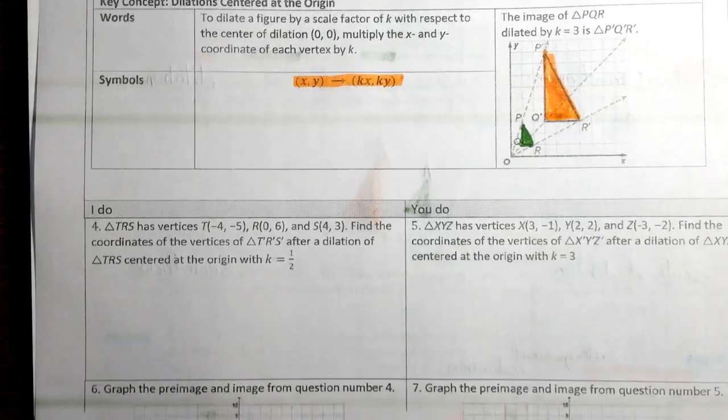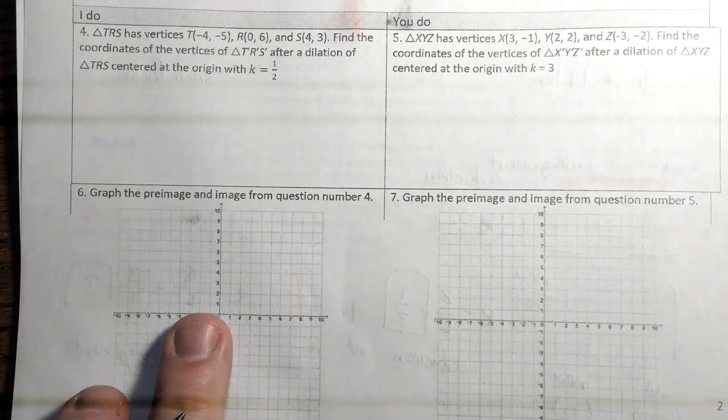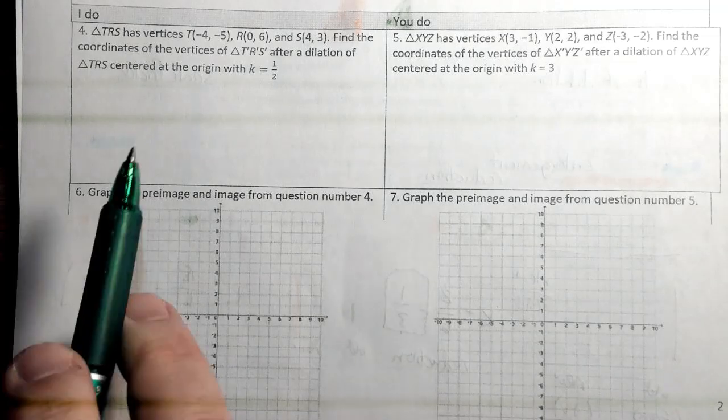All right, so let's go down here and go to number 4. I'm going to just scoot this so I know I have a little room. So we don't need the coordinate plane. We don't have to graph some of these things. So like number 4 and 5 here, we're not going to have to graph. We're actually going to graph them down here. I'll try to keep the colors coordinated as best we can.